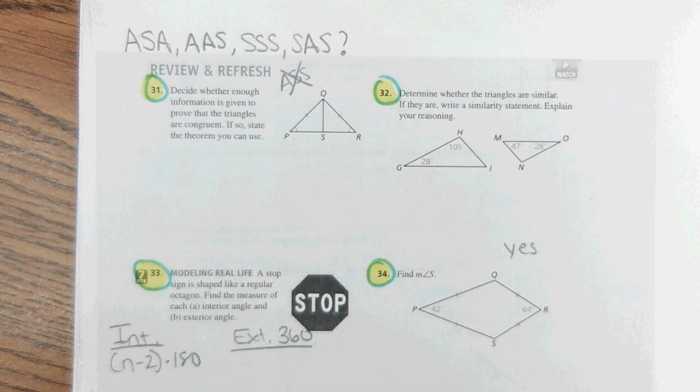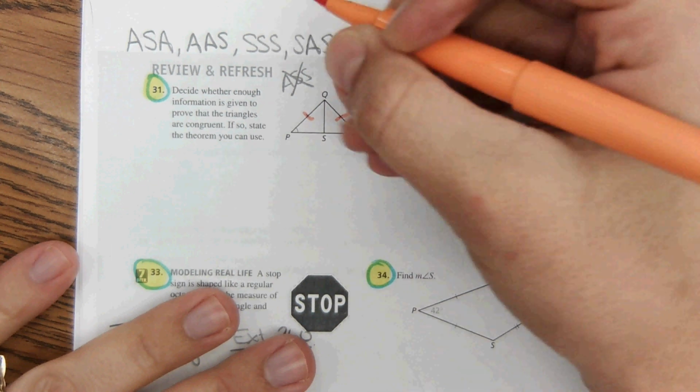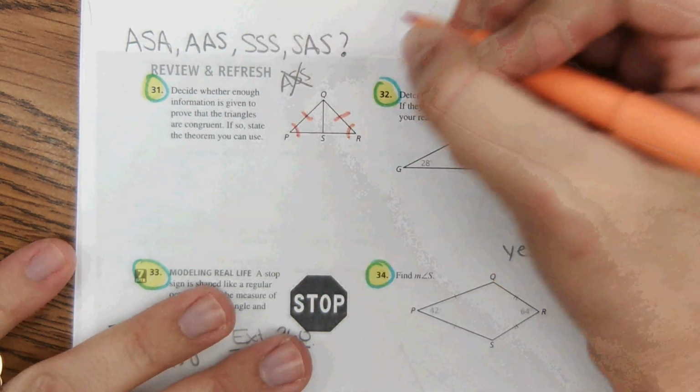Okay, so for 31, it says decide whether you have enough information to prove that those two triangles are congruent. It shows that you have this side equal to this side, and it shows that this angle is equal to this one.